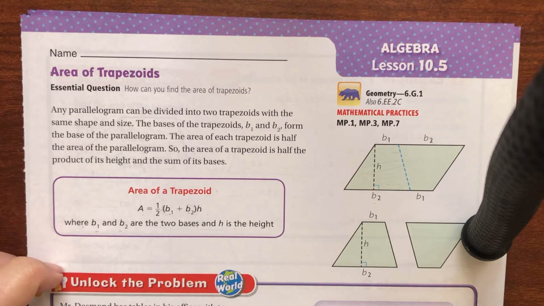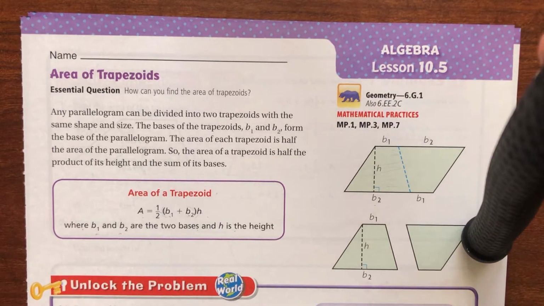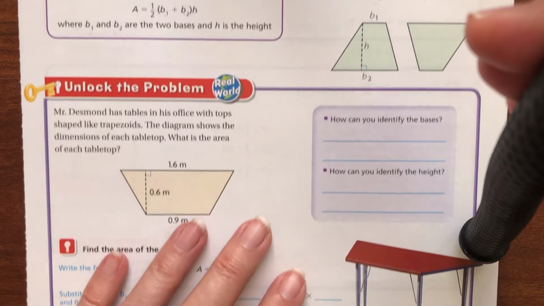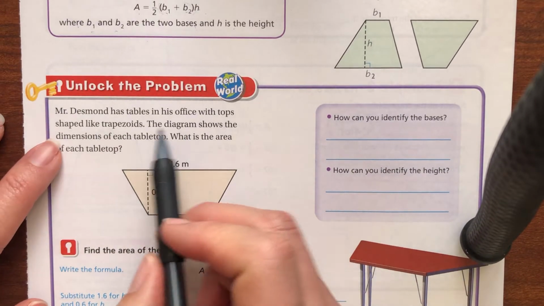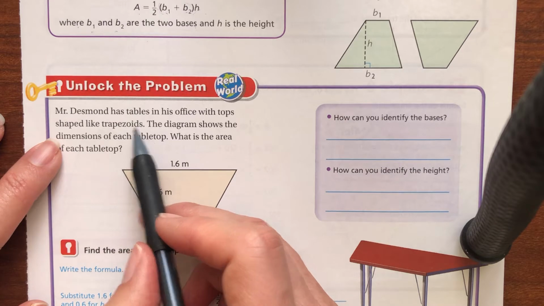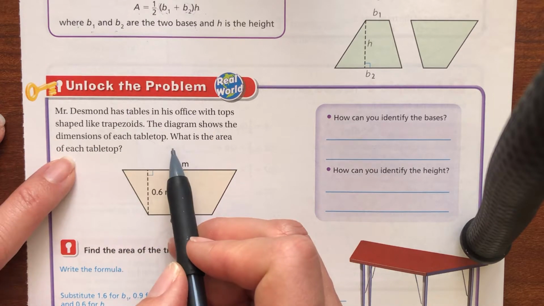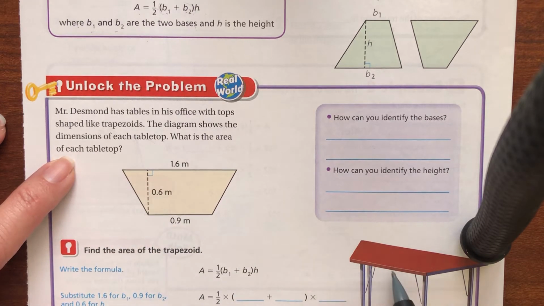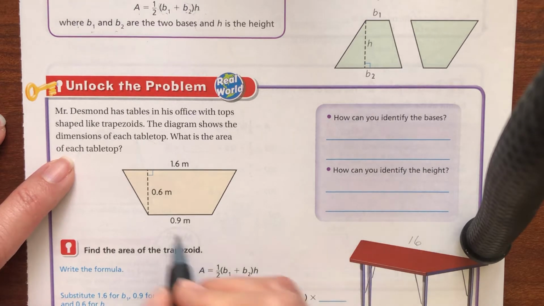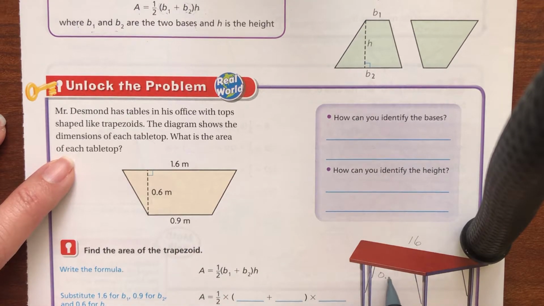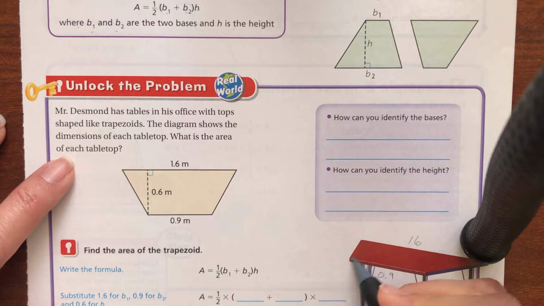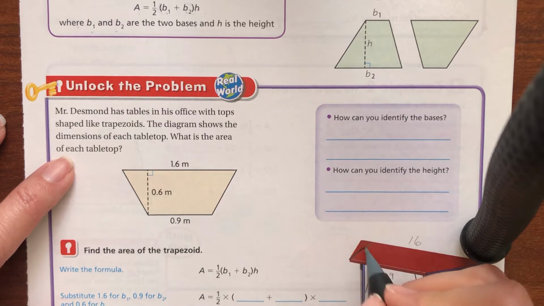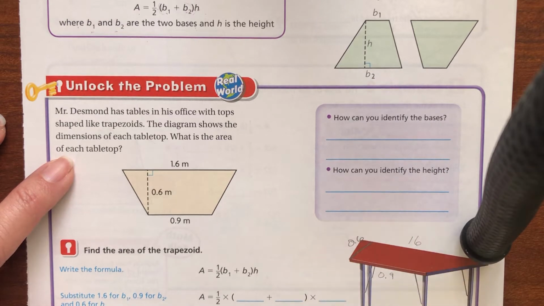All right, here we go. Mr. Desmond has tables in his office that are shaped like trapezoids. The diagram shows the dimension of each tabletop. What is the area of each tabletop? So basically, this is a picture of the tabletop. This would be the side that's 1.6. This would be the side that is 0.9. And then from here to here, this line would be 0.6.